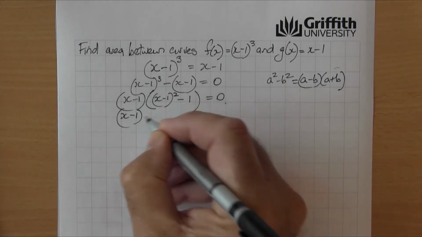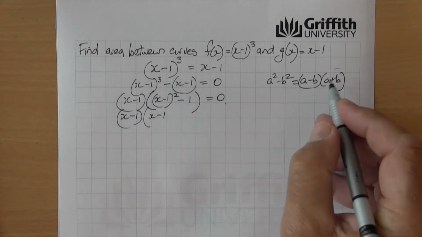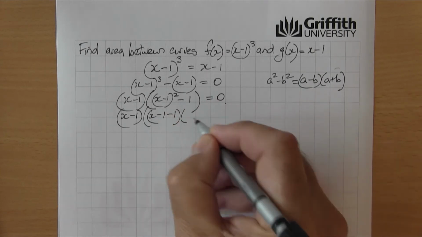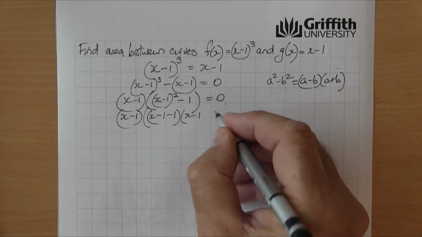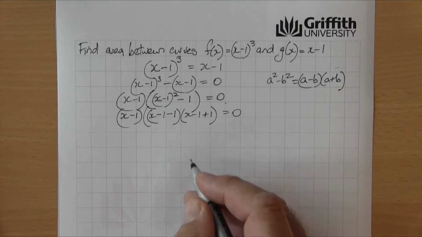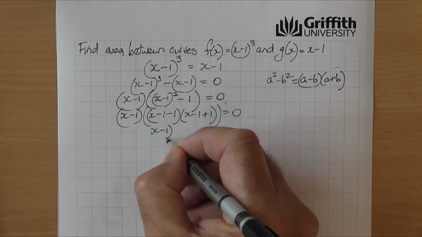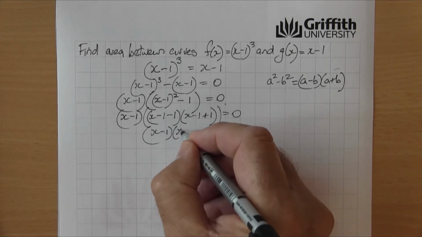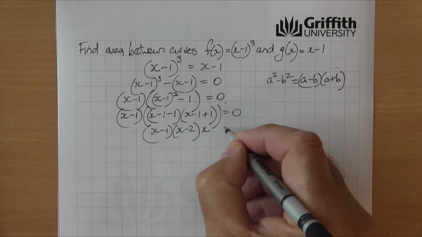So the second bracket further factorises to (x − 1 − 1) times (x − 1 + 1). And that will now be equal to (x − 1) times... x − 1 minus another one is x − 2, and x − 1 plus 1 is just x, equal to 0.